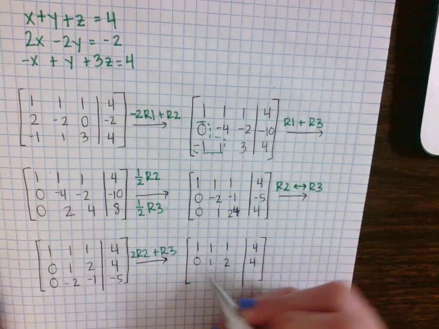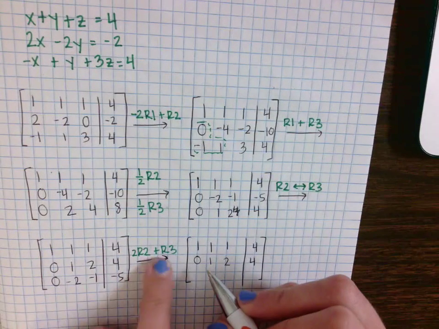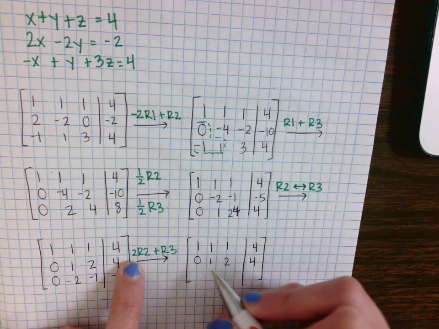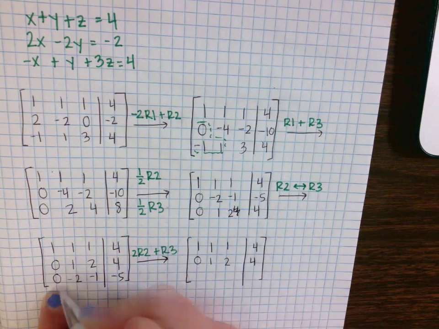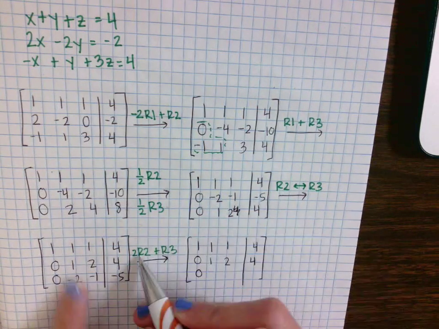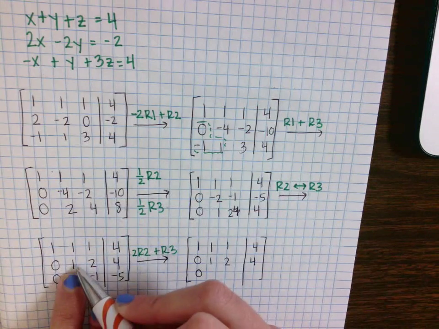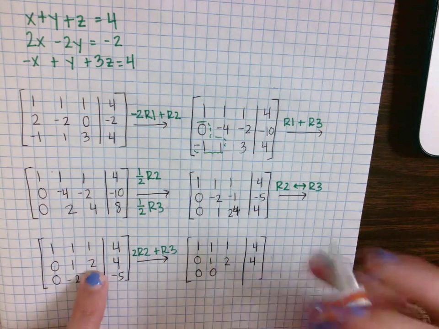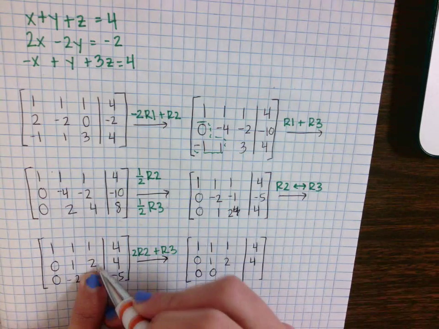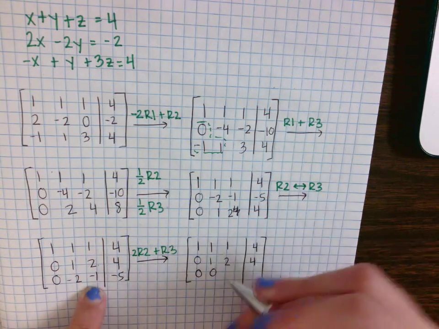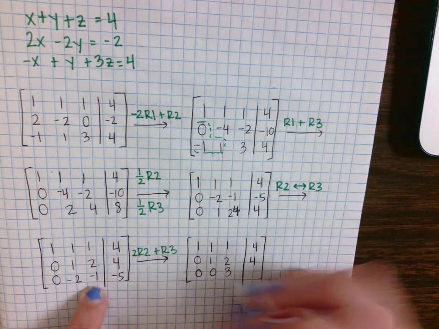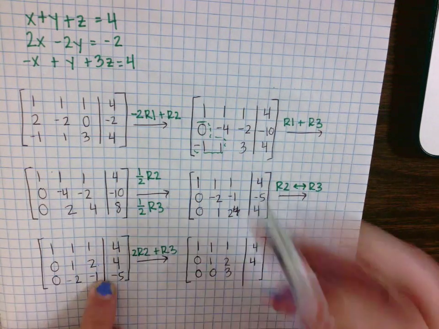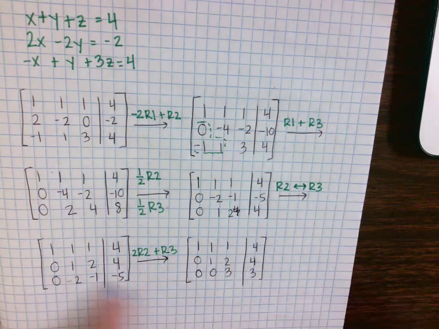So 0 times 2 is 0, plus 0 is 0. 2 times 1 is 2, plus negative 2 is 0. Then 2 times 2 is 4, plus negative 1 is 3. And then 2 times 4 is 8, minus 5 is 3.